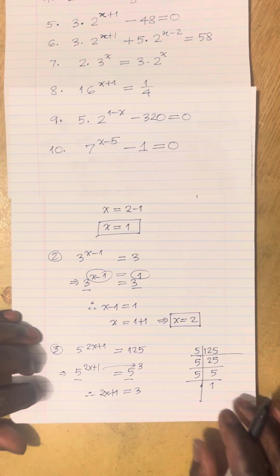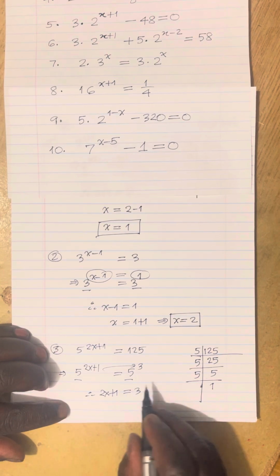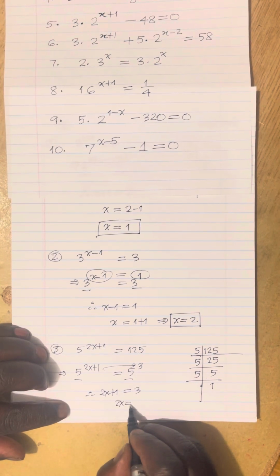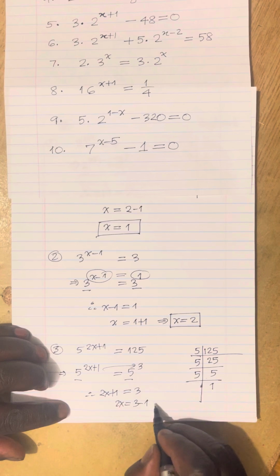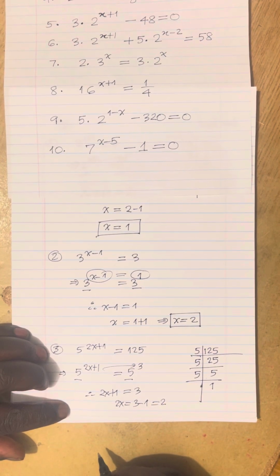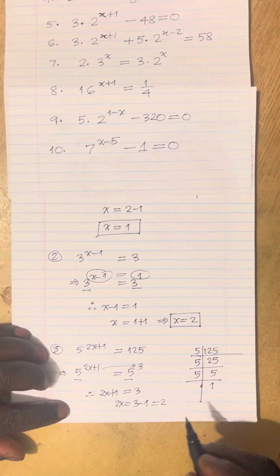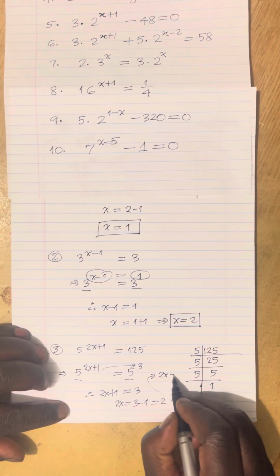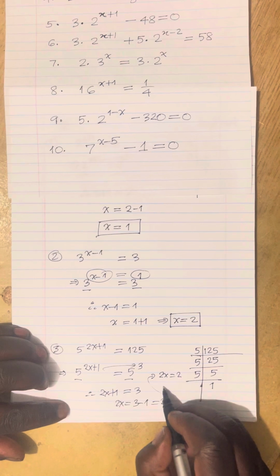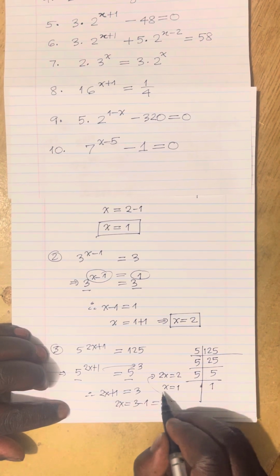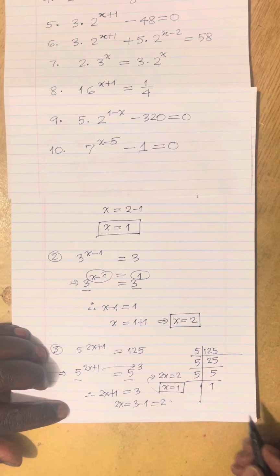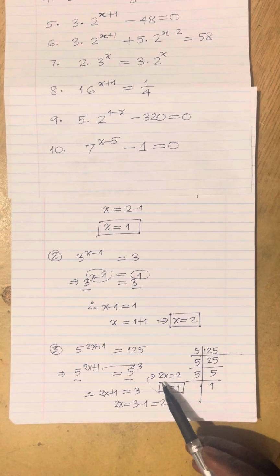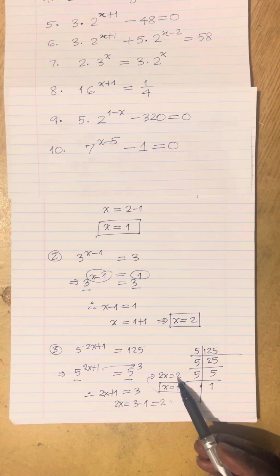Subtract 1 from both sides, or take 1 to the other side. You're going to get 2x is equal to 3 minus 1, and the answer is 2. So 2x equals 2. Divide by 2 both sides, you're going to get x equals 1. That is your final solution. When you divide 2x by 2, you get x. 2 into 2, you get 1.